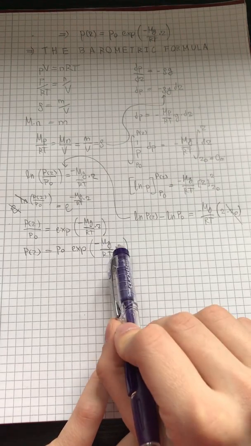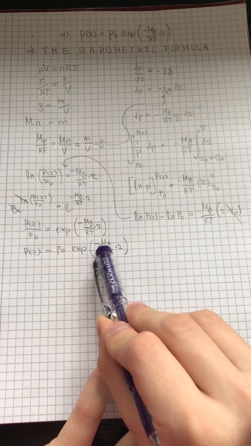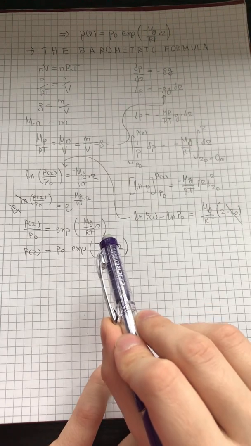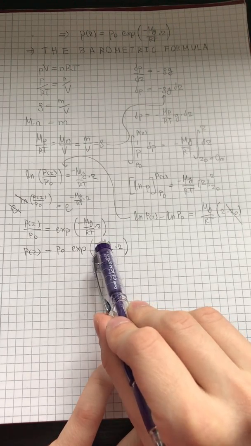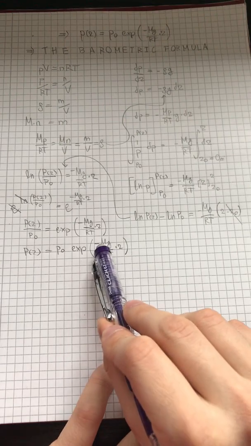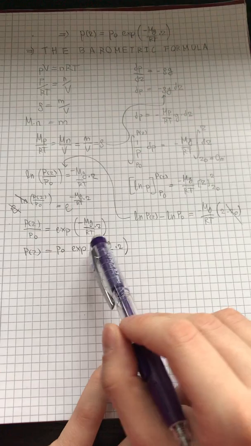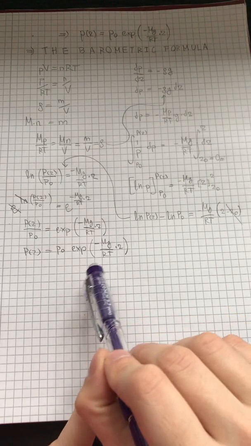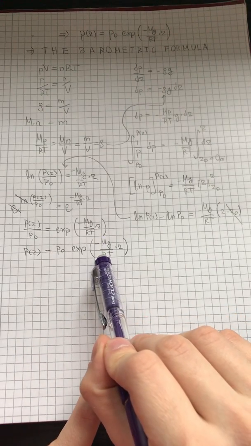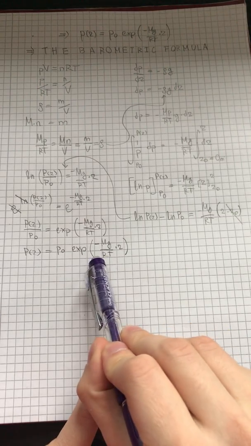We multiply that by e to the power of minus mg over RT multiplied by z. Once again, m is molar mass, g is gravitational acceleration. This will be rather constant. M will depend on whatever molecular species you're looking for. Oftentimes, you're just going to look for air, in which case you calculate the molar mass of air. That is over the universal gas constant, which will stay the same always.